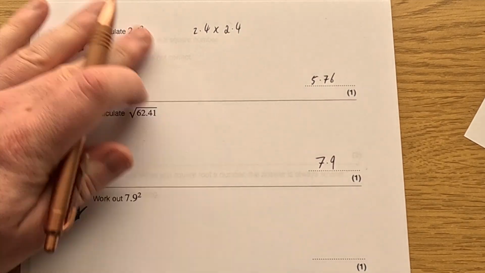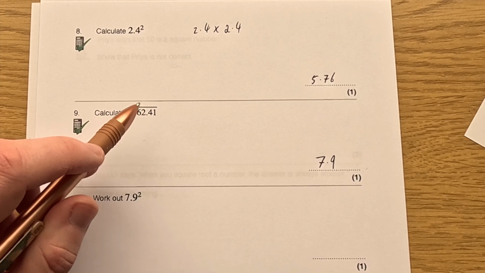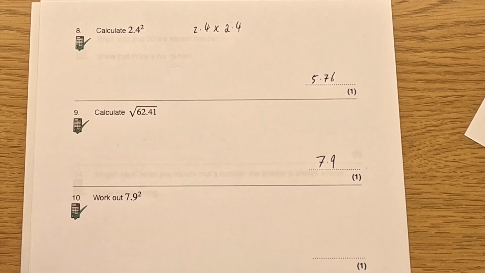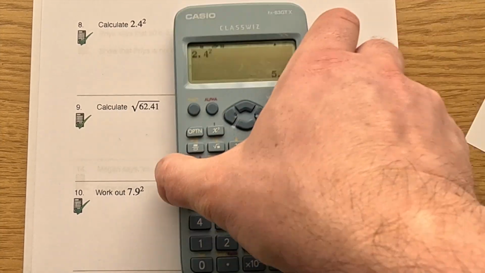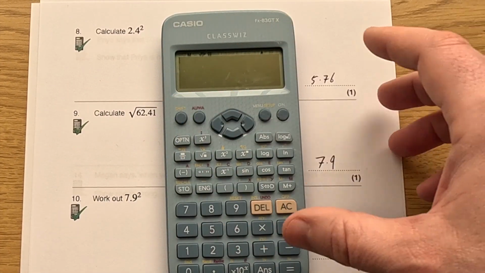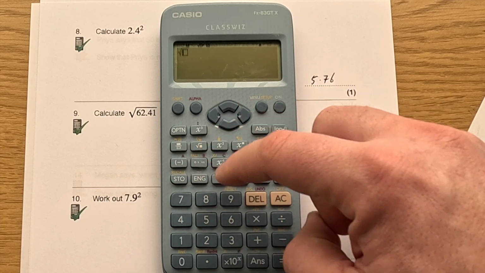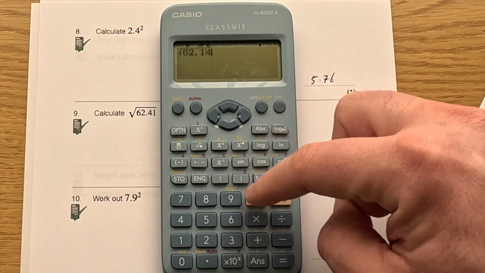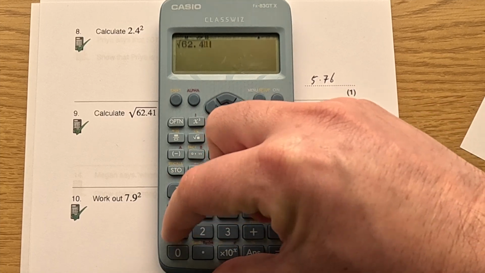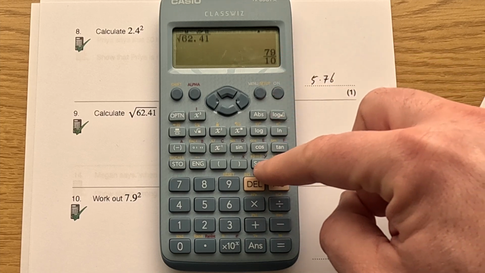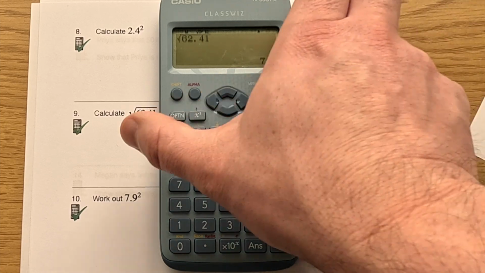And again, even if you've got a non-scientific calculator, there will be a square root button on it. So you could type in 62.41 and then press the square root button, and it would come up as 7.9. And again, if you've got a calculator like this, which has got the buttons in a slightly different position, again, the square root button is there. It's that square root symbol with the box beneath it. Type in 62.41. And then press equals, and again it comes up as a fraction, and then you press that little SD button and it comes up as 7.9, and that's it.